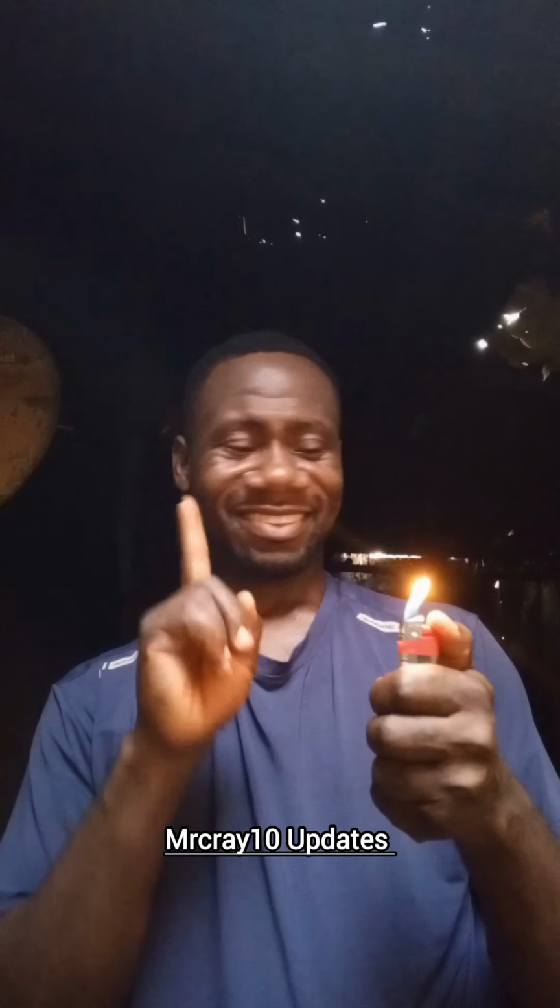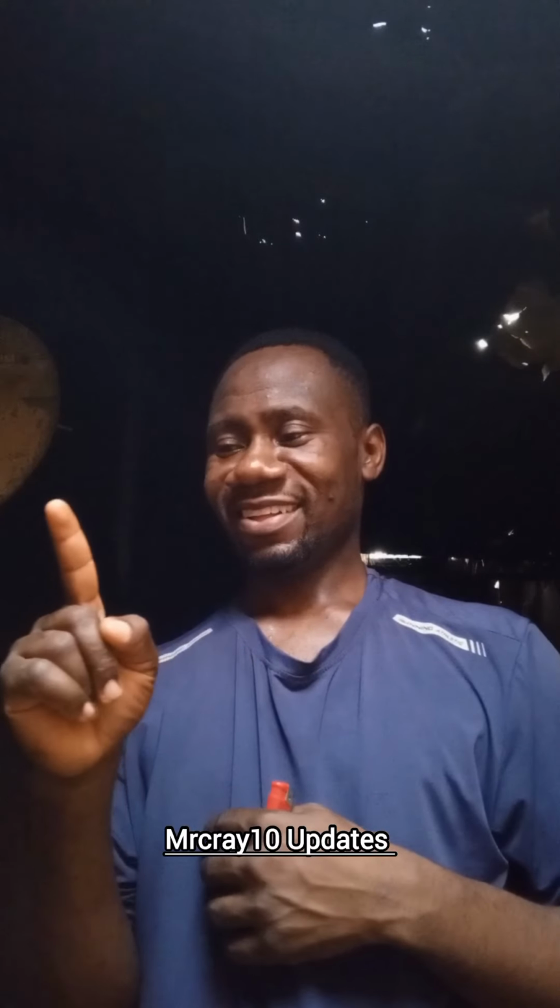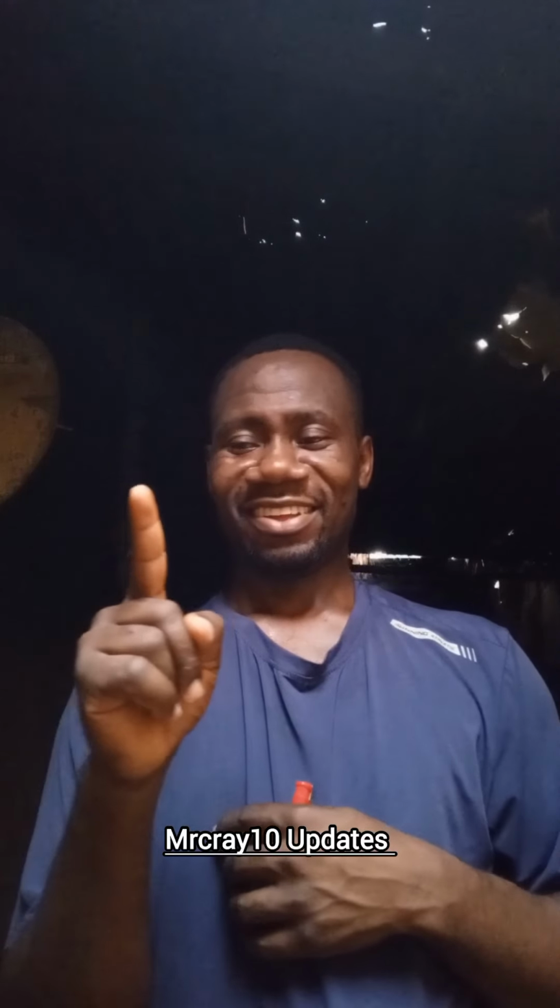Place your camera on a tripod using landscape mode. Strike a lighter. Use one finger to tap on where the fire is coming out. Now wave the finger, move the finger to the right, and then also move to the left like you're seeing on your screen. Now save the video to your gallery.